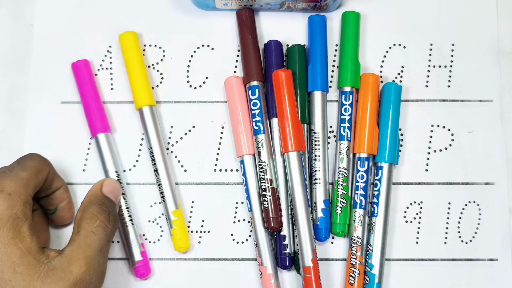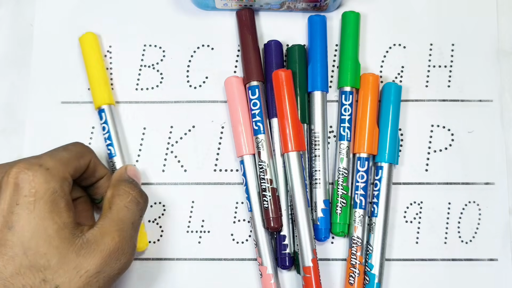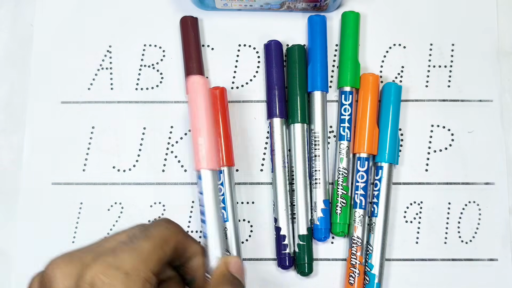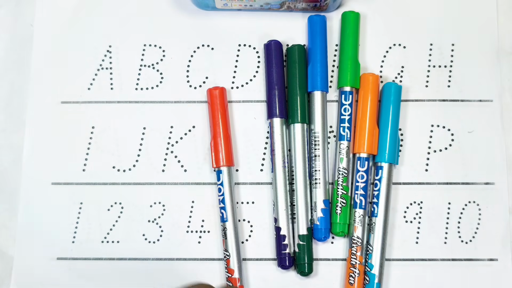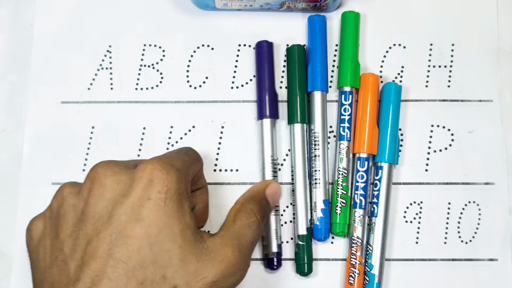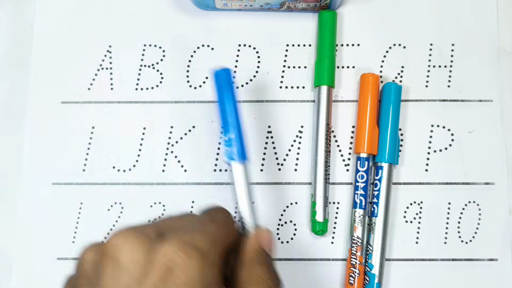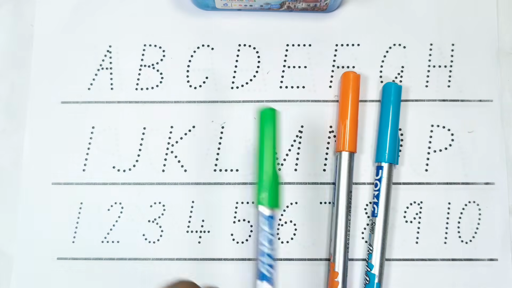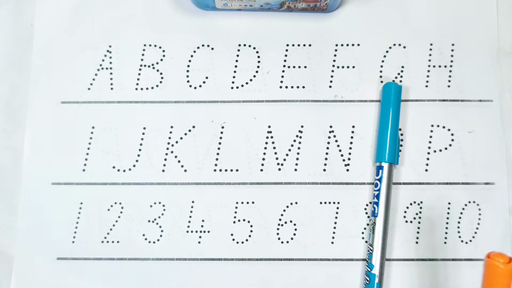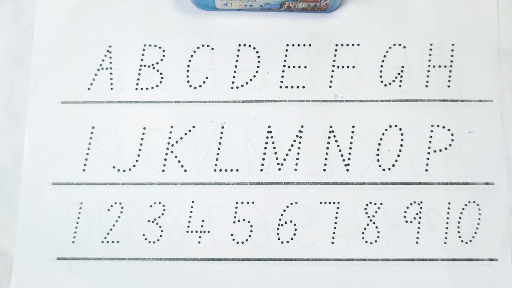Black color, green color, yellow color, light pink color, brown color, red color, purple color, green color, blue color, light green color, orange color, and sky blue color.